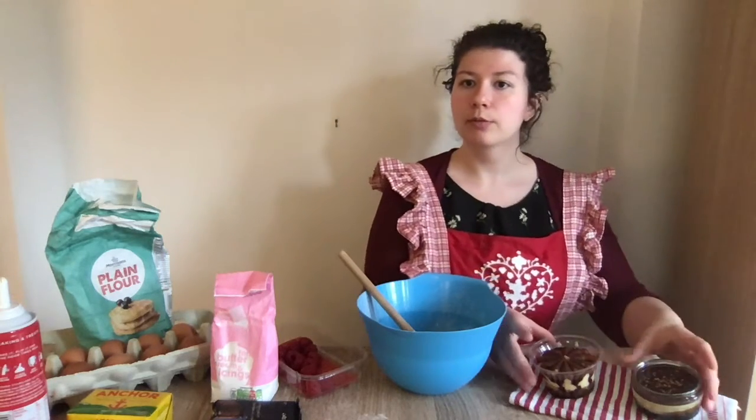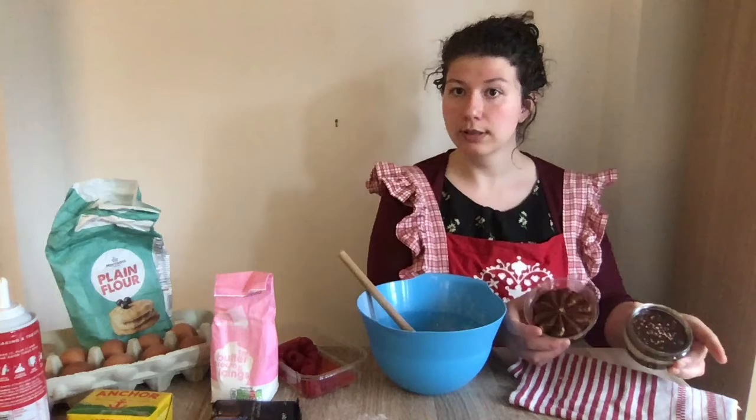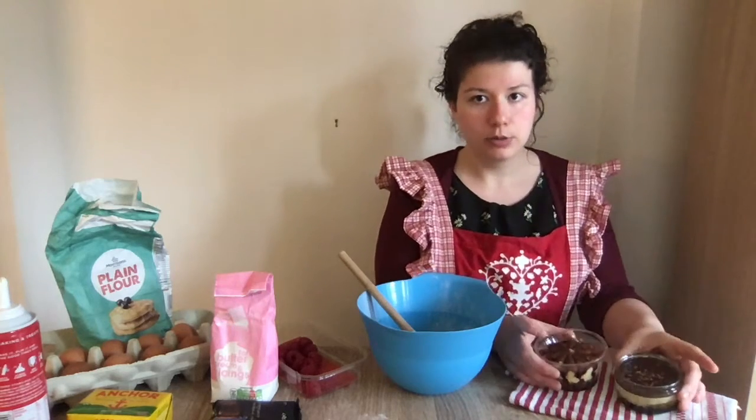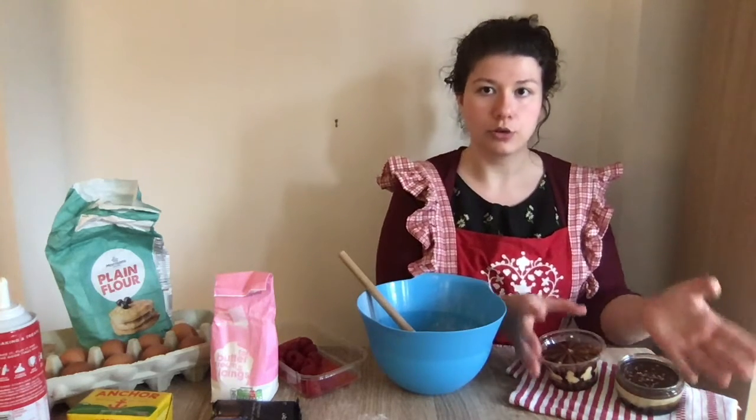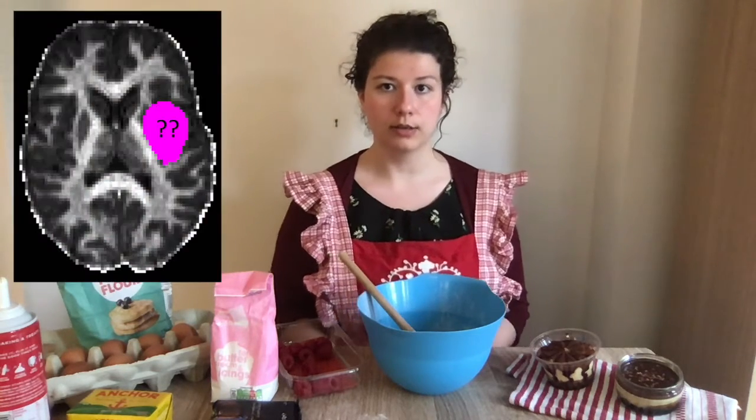For example, if we only give a computer chocolatey examples, it's only going to know how to make a chocolate cake. This is similar in our work, where we only give the computer examples from healthy tissue, and the computer might not recognize unhealthy tissue such as a cancer.